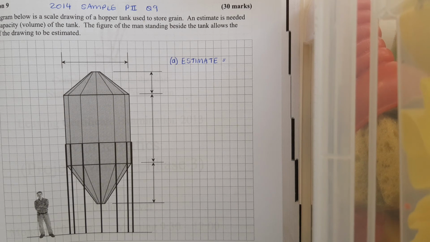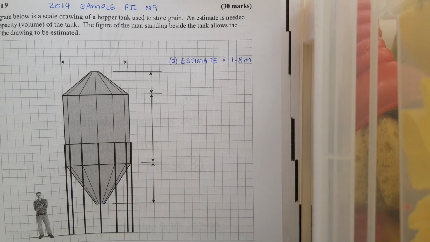You could say anywhere really between about 1.7 and 2.1 meters and you'd be accepted. Note that even if you choose an unrealistic value, you won't be penalised in the rest of the question, provided what you do makes sense for that number. I'll stick with our estimate of 1.8 meters.